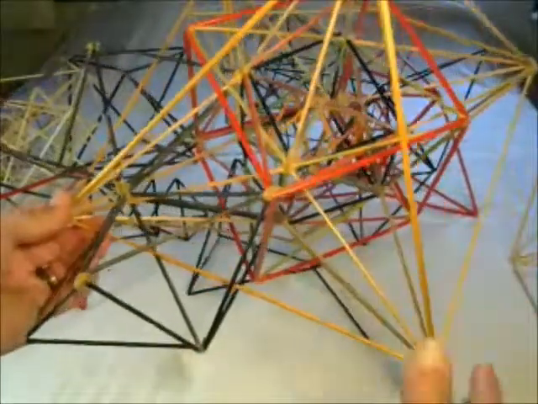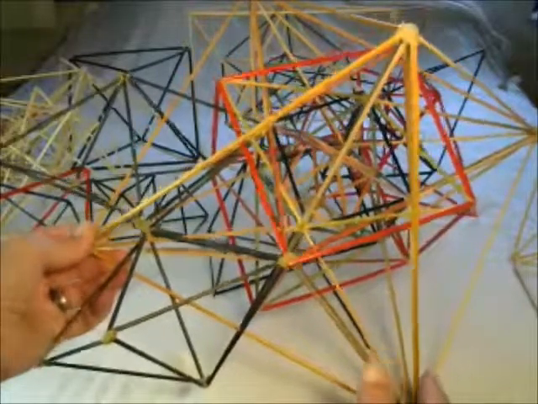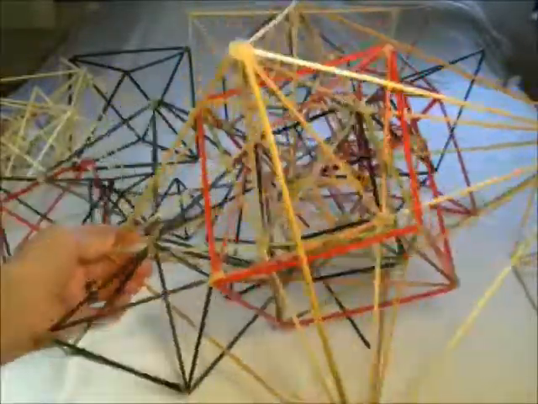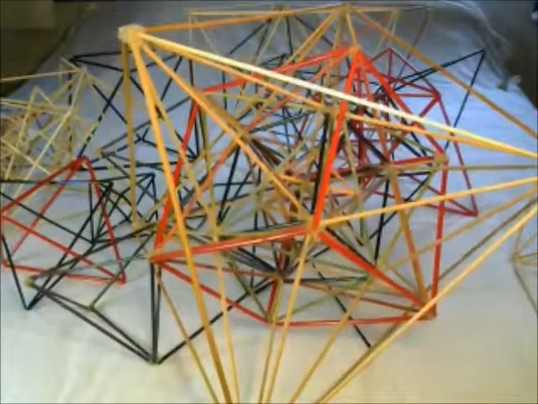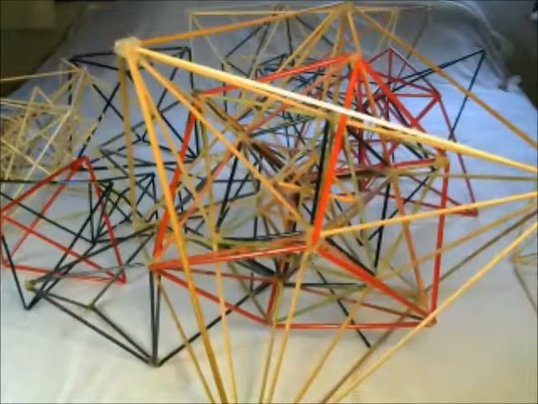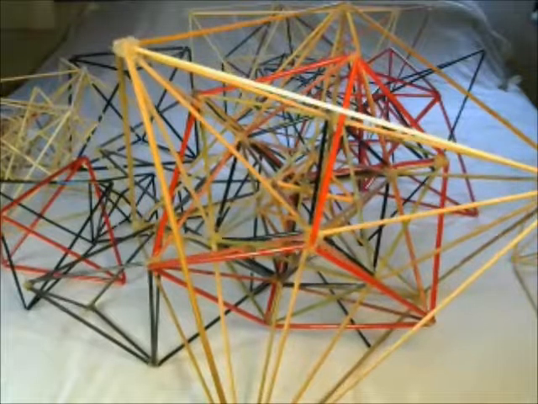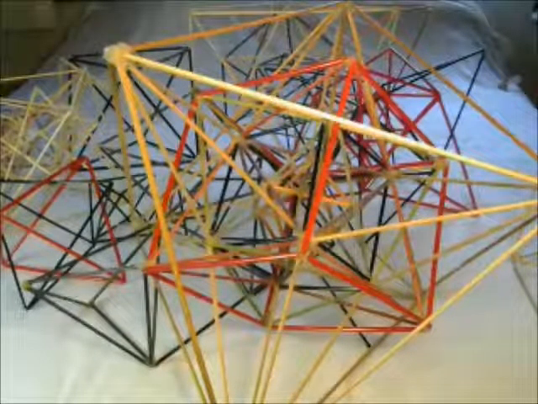So there's enough information here, and it's all rational, that every single dimension in this construction is the square root of a whole number. Any whole number is the square root of its square.